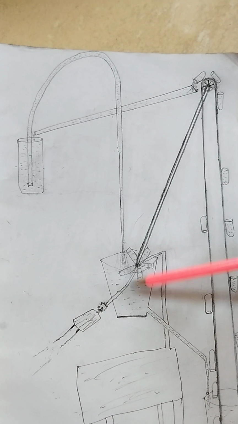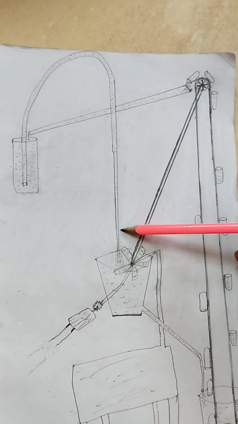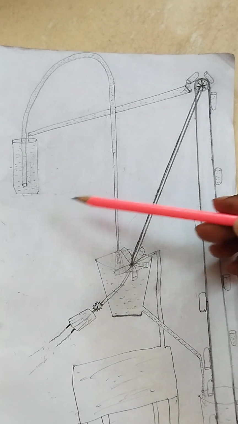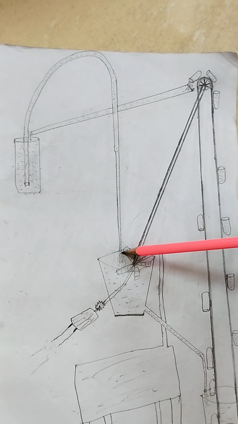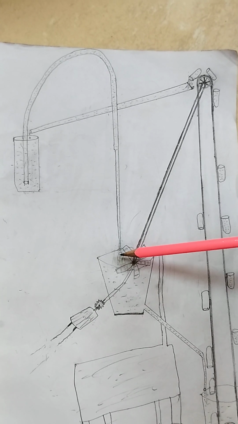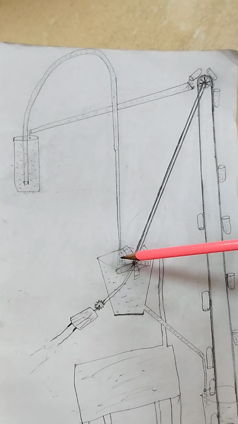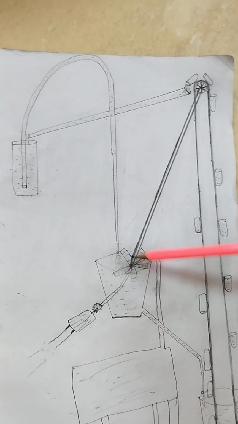It will fall into this bucket, and the water coming out from here, the amount of water coming out will be less, but the pressure will be more because the opening is small. So the amount of water coming out is less only, but the pressure will be more to rotate this fan. It will be enough pressure to rotate this fan.